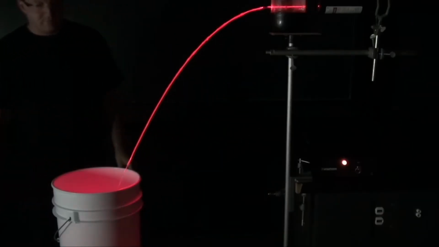Here's a version of our experiment that was done in a bit more of a controlled environment by Harvard. In these conditions, it's a lot easier to see how much the light can follow the bend of the water stream.